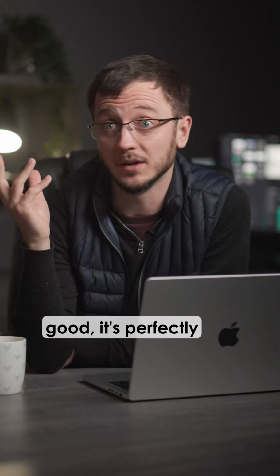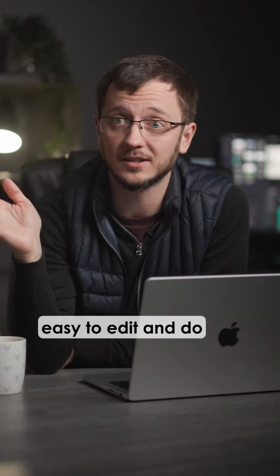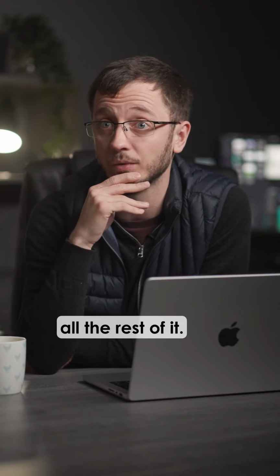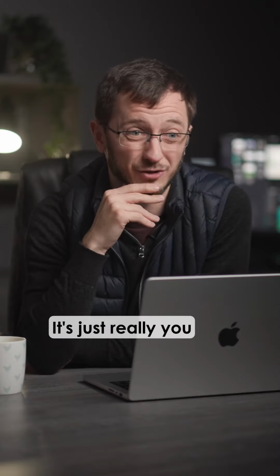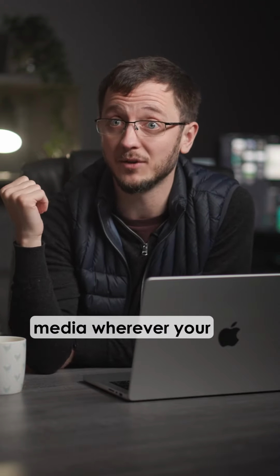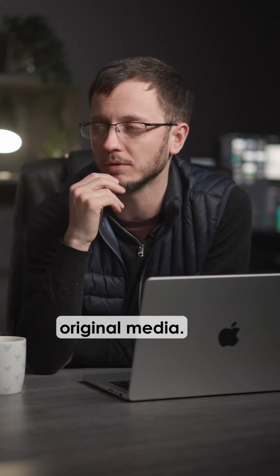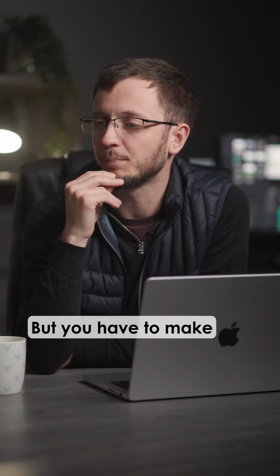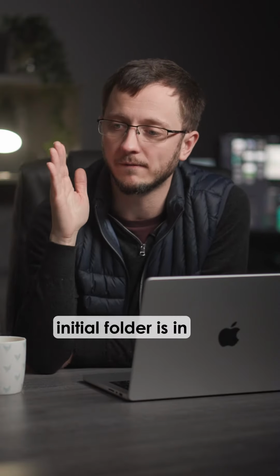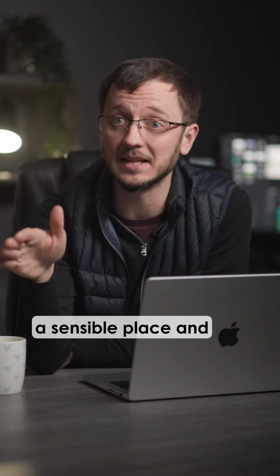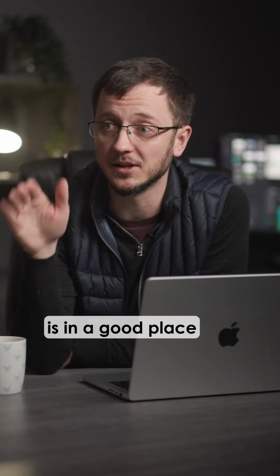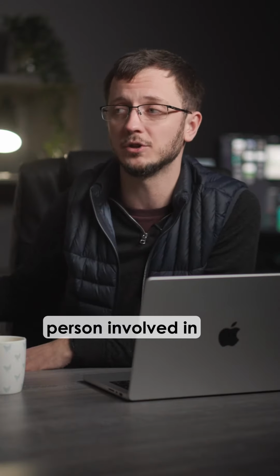Because the proxies do look good. It's perfectly easy to edit and do assembly edits and all the rest of it on there. It's just, you want your original media wherever your grade is going to happen. That's where you want your original media. But you have to make sure that that initial folder is in a sensible place and is in a good place for every single person involved in the chain.